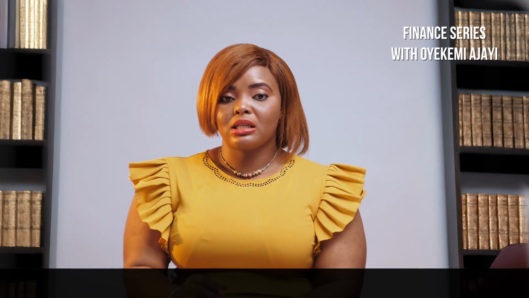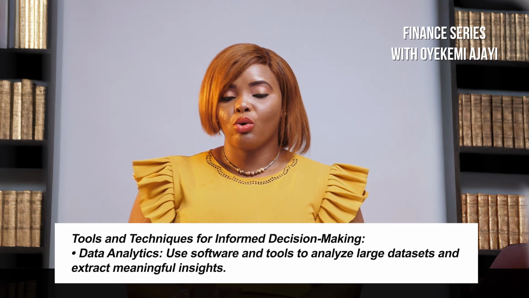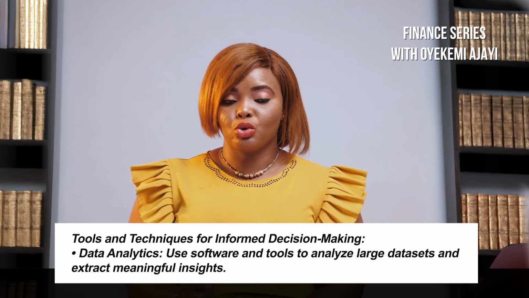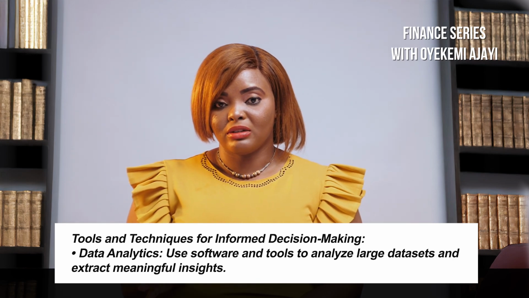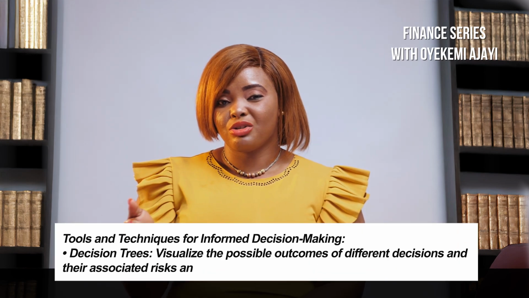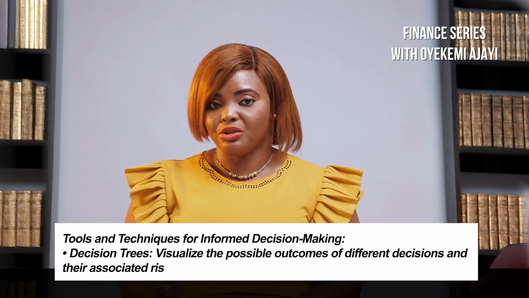The next is data analytics. You can use software or the various tools available to you to analyze a large set of data and extract meaningful insights. Decision tree is also another technique that you can use.